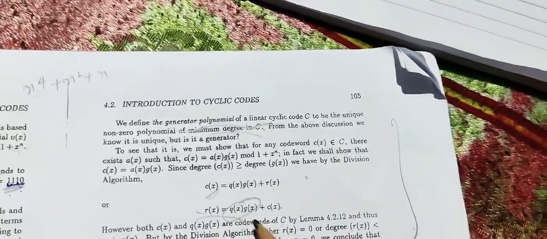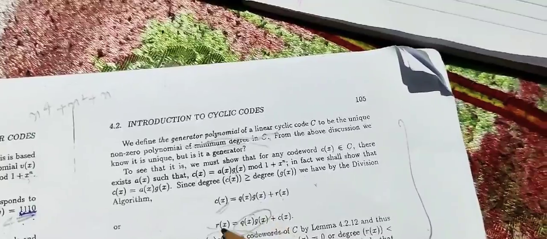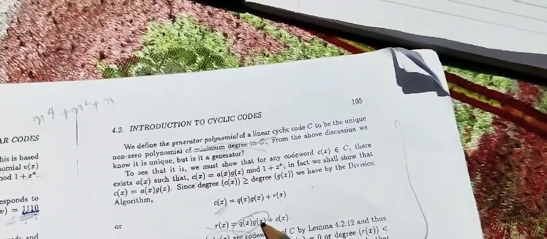Therefore, q(x) g(x) is also a code word in C. By the division algorithm, the degree of r(x) is less than the degree of g(x). It is not possible, because g(x) has minimum degree. So therefore r(x) must be 0.